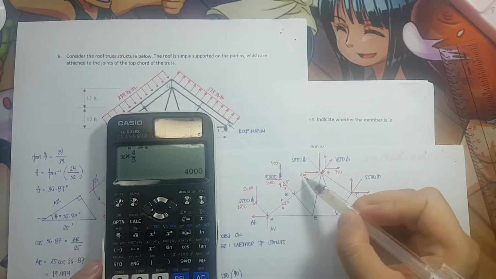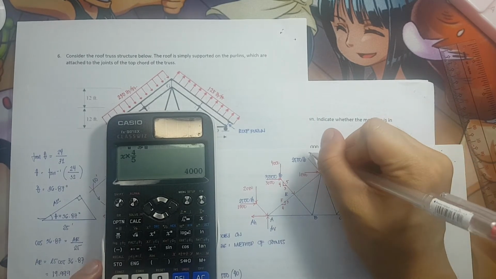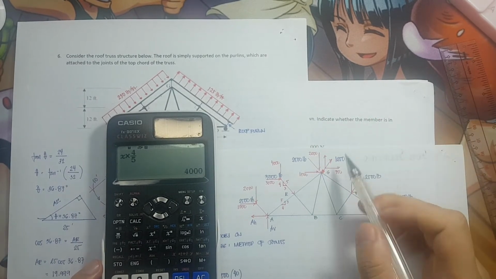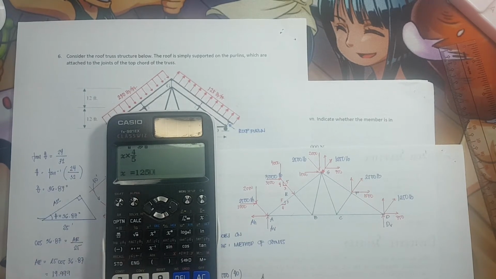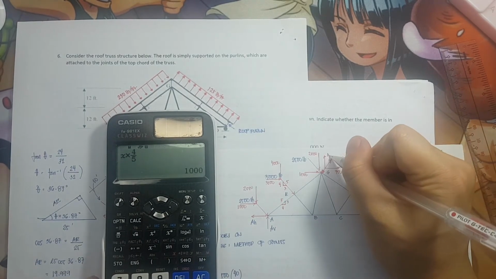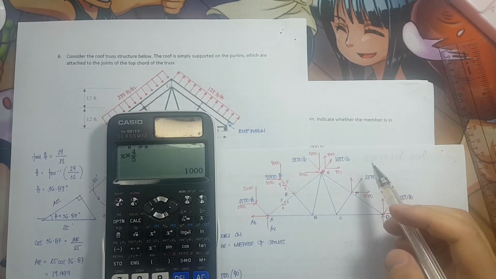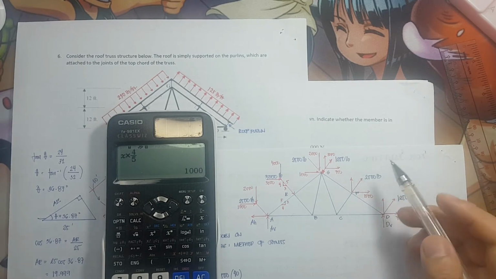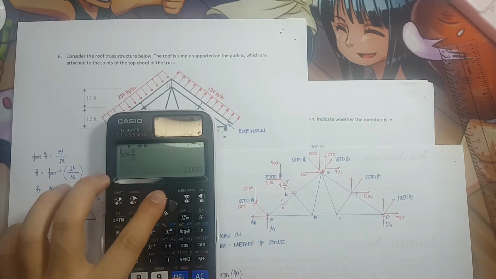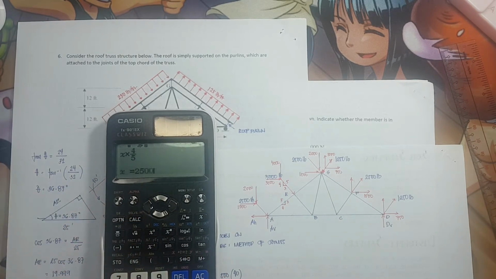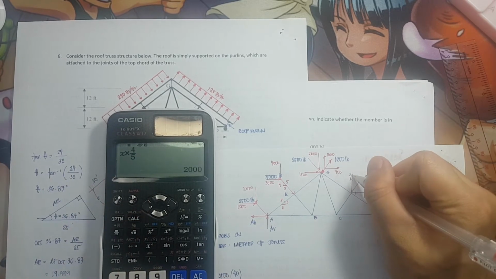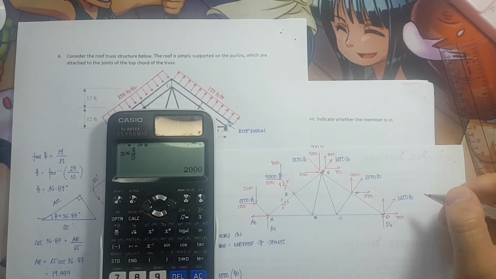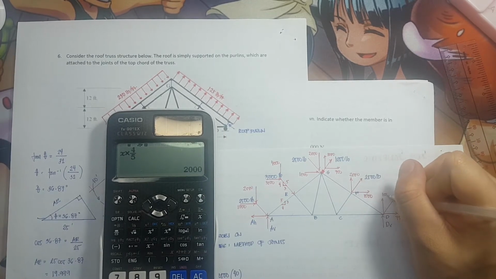And this is 2,500, so that is 2,000. Next, we have 1,250. This is 1,000. And next, we have here 2,500. So that is 2,000. And this is also 1,000.